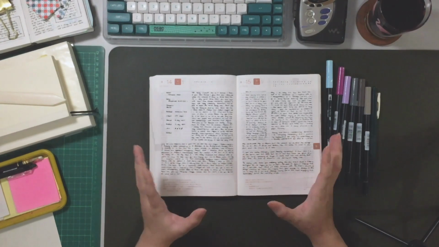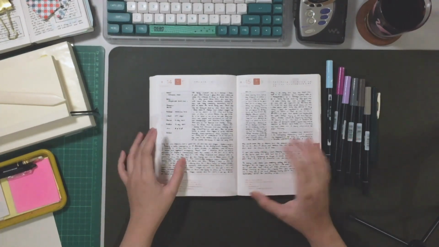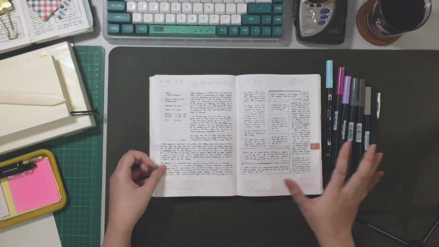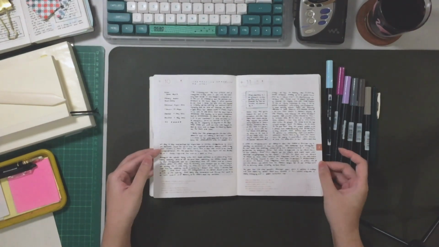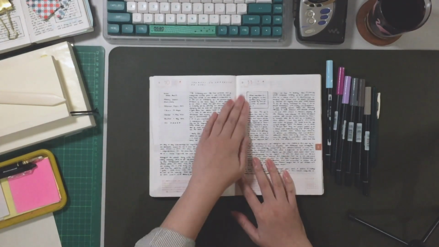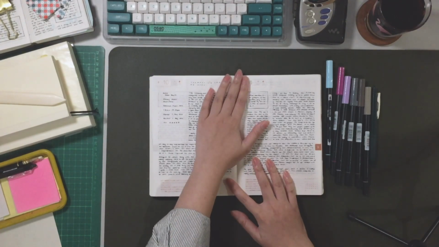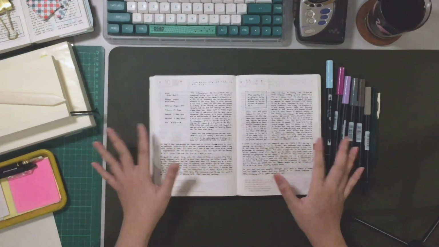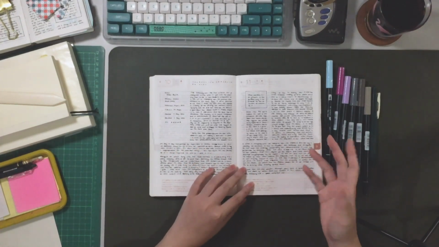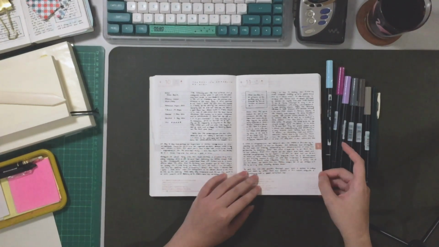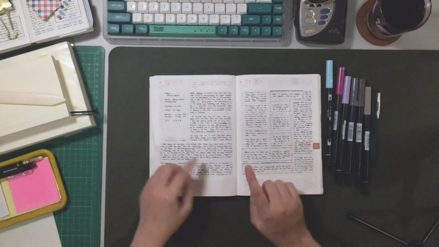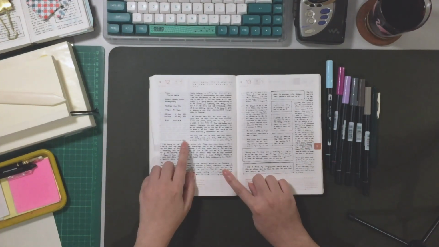But I think it's because they're such tiny pages. And I don't know, something about seeing just one whole spread kind of helps me just get my thoughts together. I don't know. It's been much more concise than I would expect based on my past experiences with reading journals. But yeah, actually this book, I did have to continue on a different page.